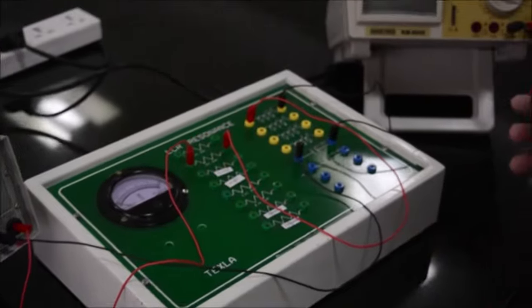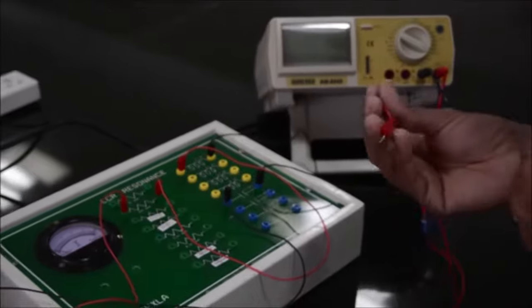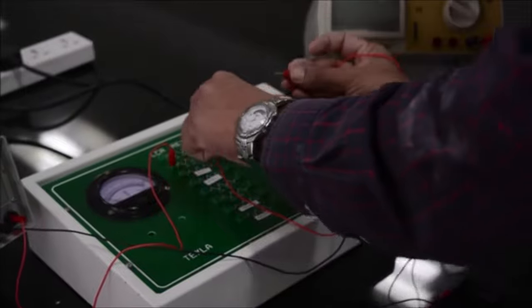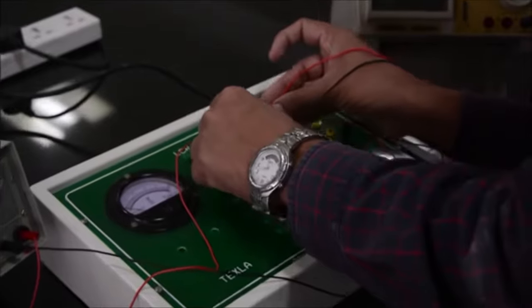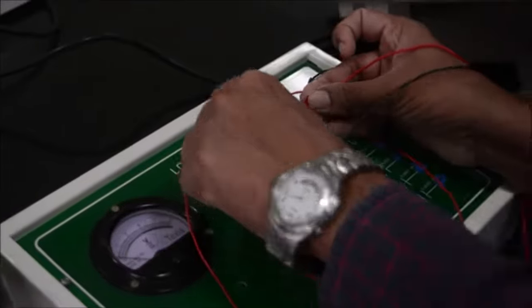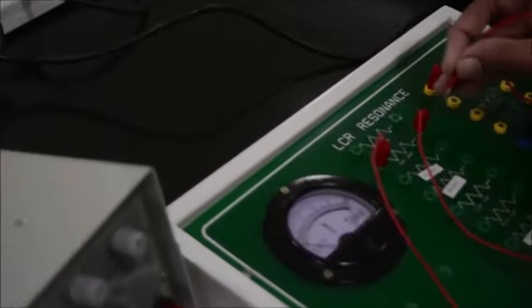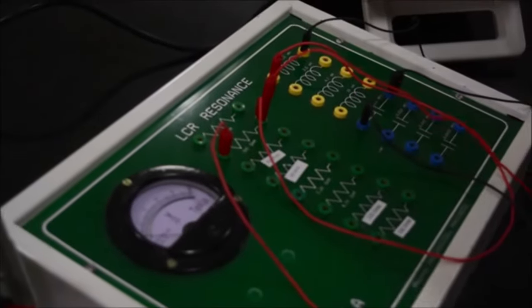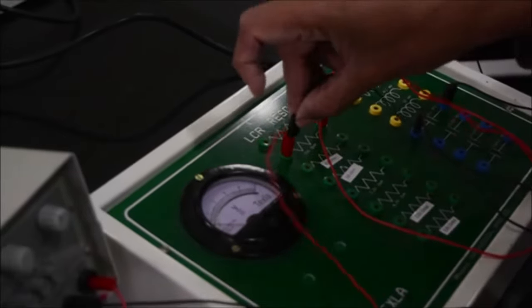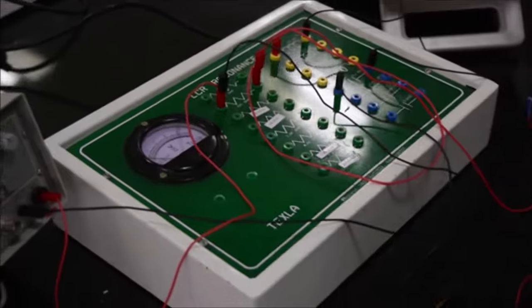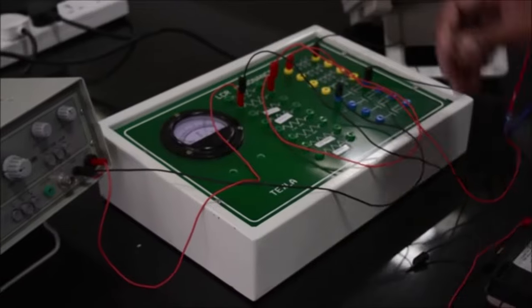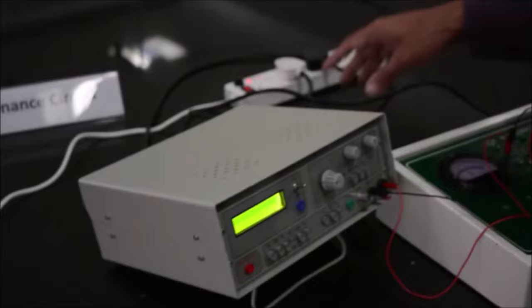Fine. But I need to measure the voltage across the resistor. So for that I take the leads from the voltmeter and connect it across the resistor. Okay. So now let's switch on all the equipment.